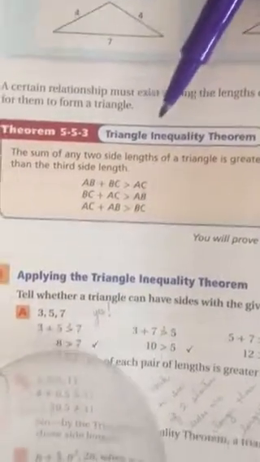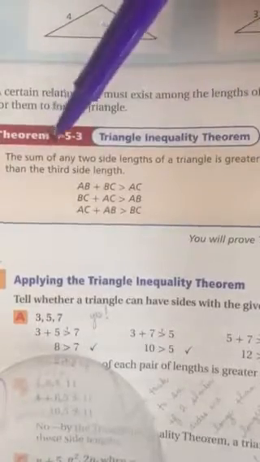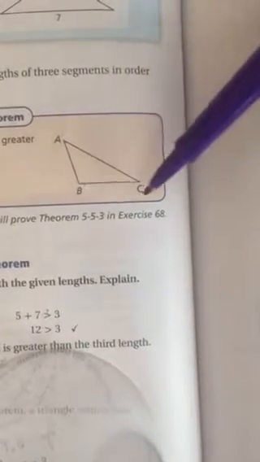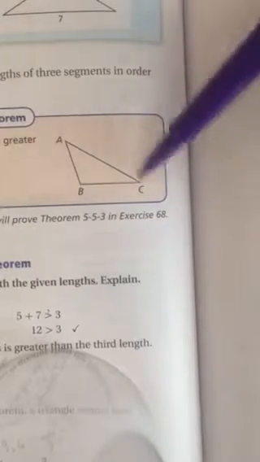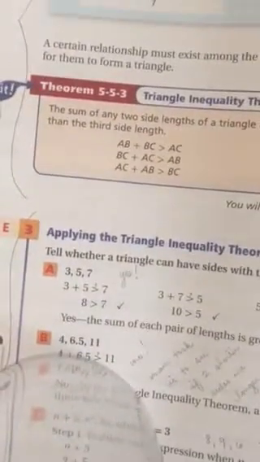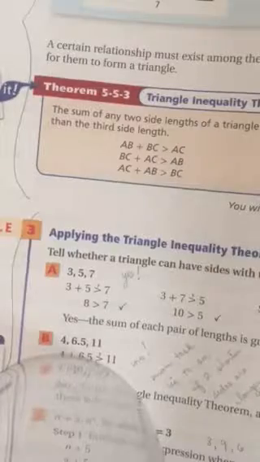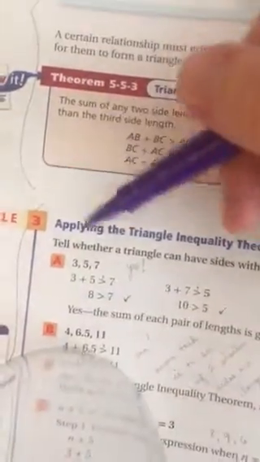So the triangle inequality theorem says the sum of any two sides of a triangle is greater than the third side. That means that looking at this triangle, if we add up AB plus BC, it must be longer than AC. And if we add up BC plus AC, it must be longer than AB, and so forth. So we have to do the math on that. And if you're asked if three different measures are possible sides of a triangle, you simply make sure that it works that way. Let's look at this one.